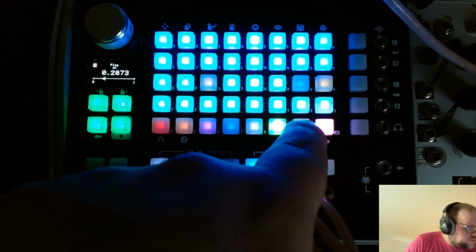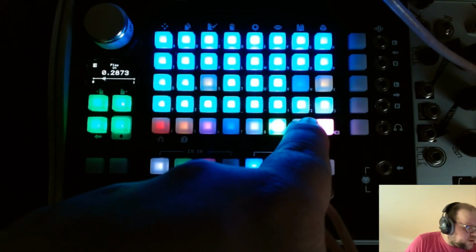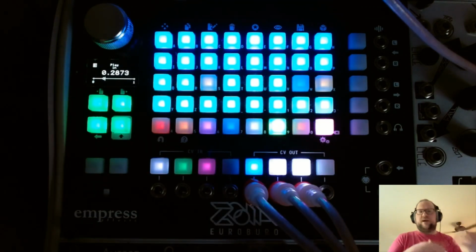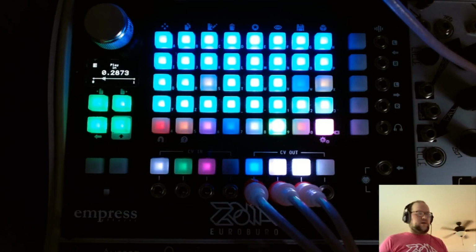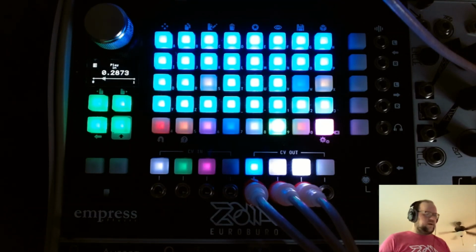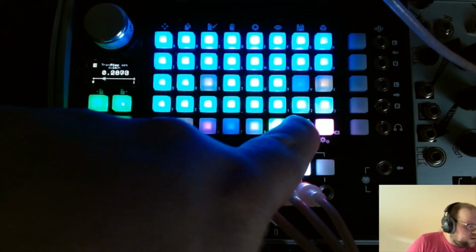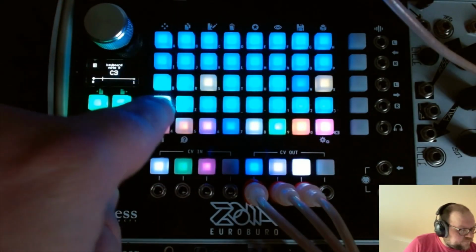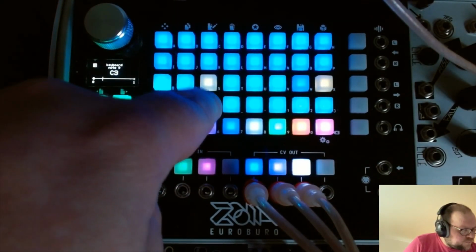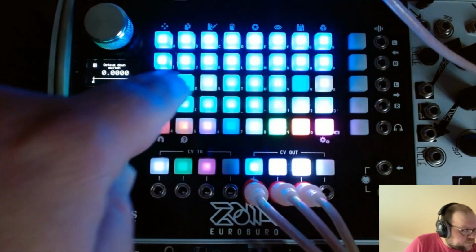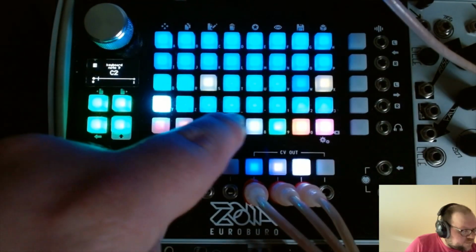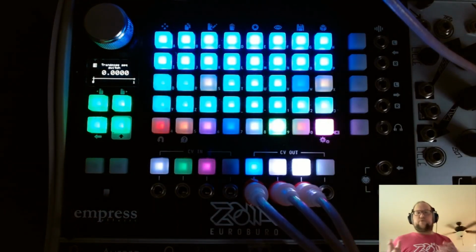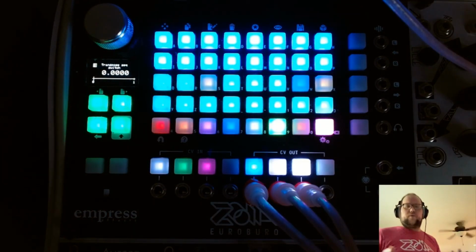You can also transpose the sequence using either a MIDI controller or the keyboard here, and it'll use as reference the first note you programmed.